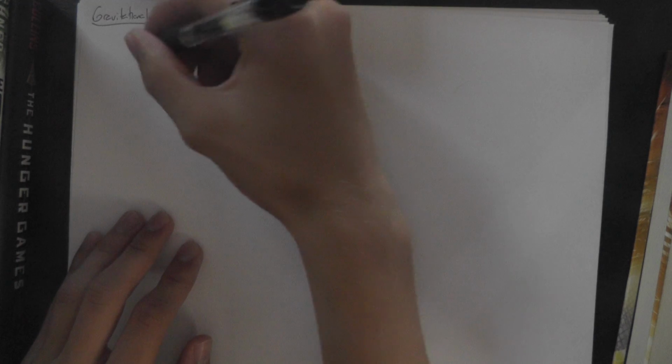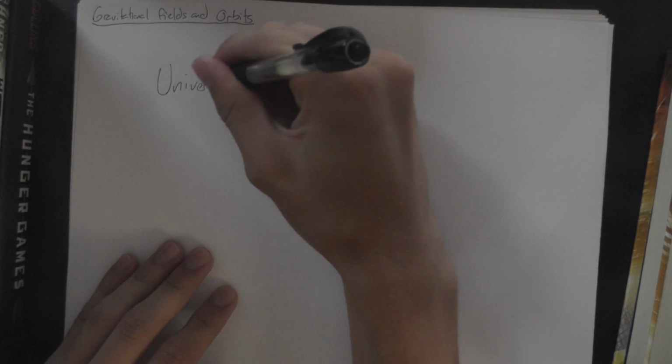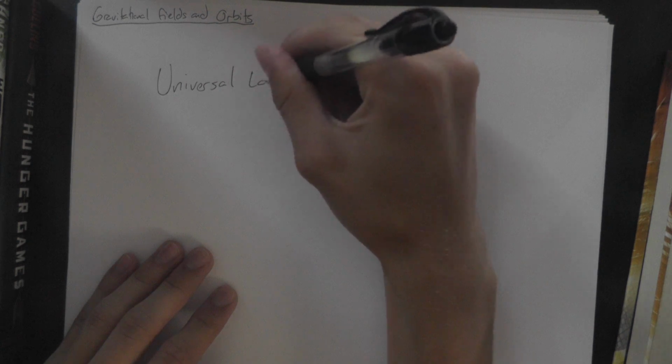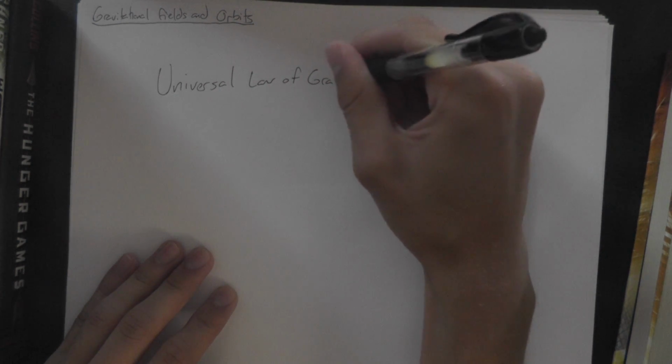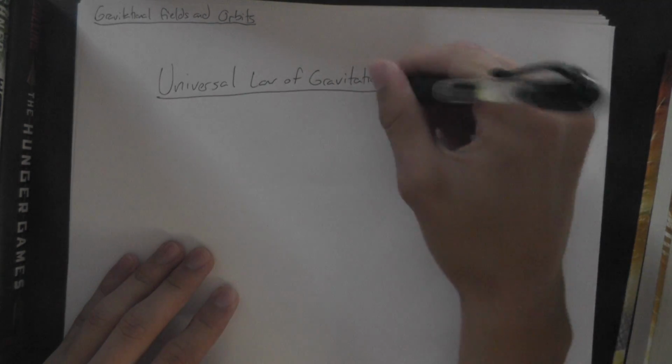So to start off, let us define what exactly gravity is. Now, if you go back to our mechanics videos, in the forces one, you'll find a base definition of gravity, but the real gravitational definition comes from our buddy Newton in his universal law of gravitation. A very grand name. Now, the universal law of gravitation has a few key tenets.